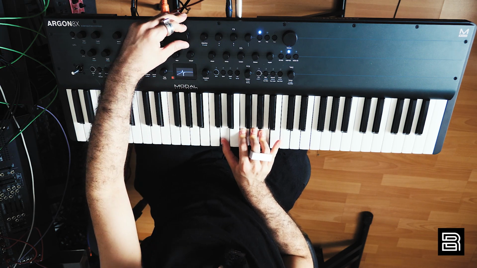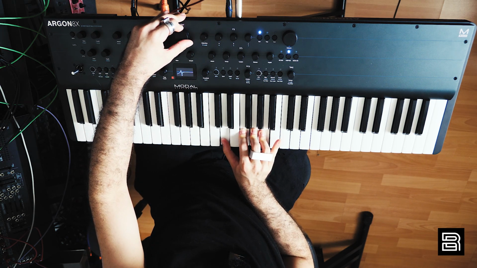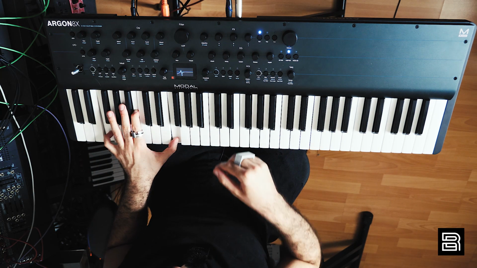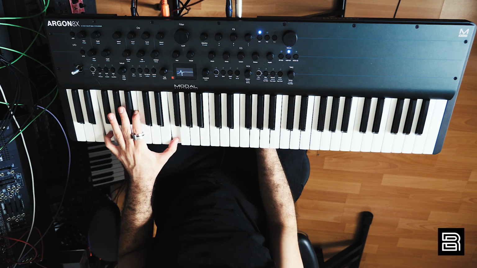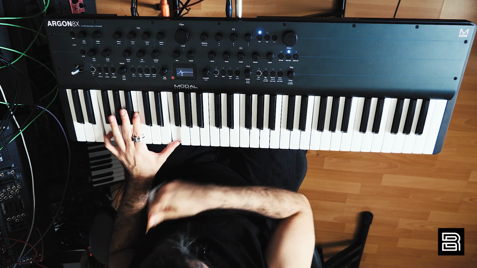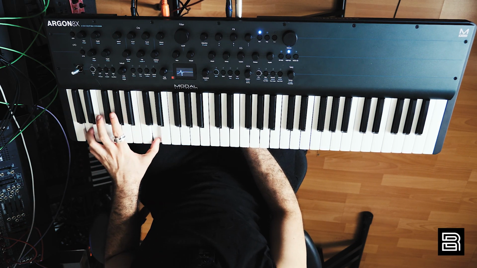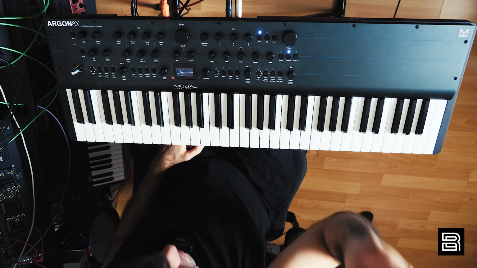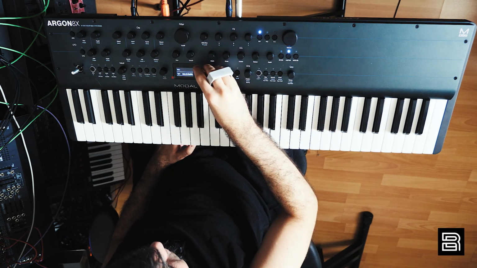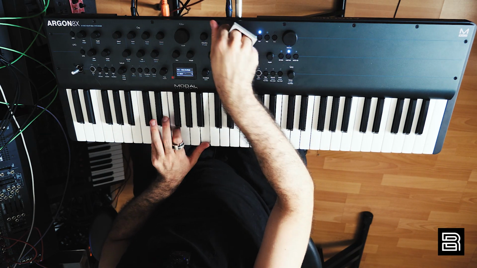Full props to this distortion. This is what I was talking about. This is it right here. Let's take a look at the folder. Ooh, folder.